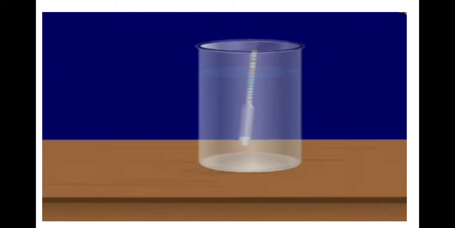The lower density numbers are at the top. Hydrometers may be calibrated for different uses such as lactometer for measuring the density of milk, saccharometer for measuring the density of sugar in liquid, and alcohol meter for measuring higher levels of alcohol in spirits.